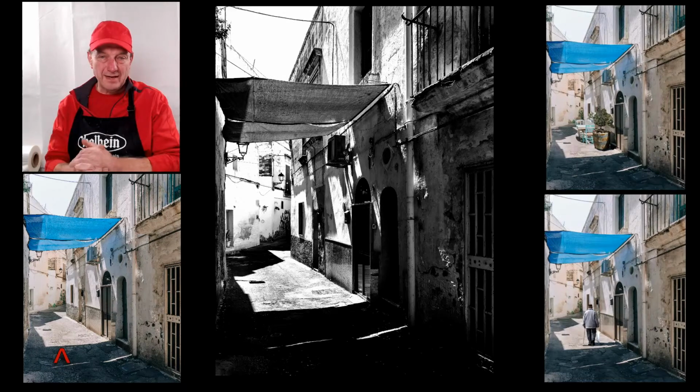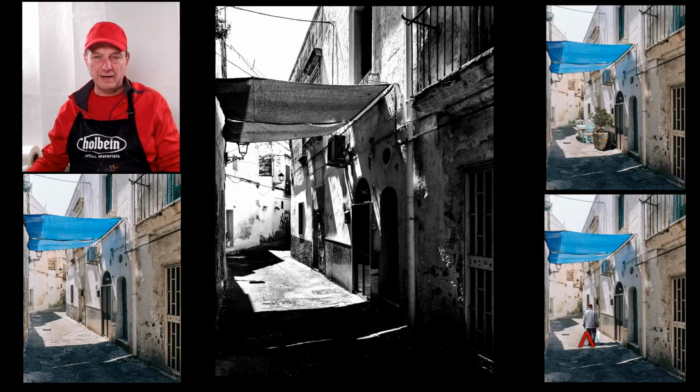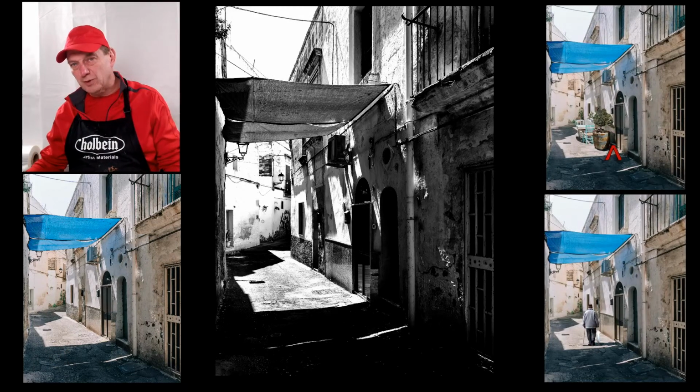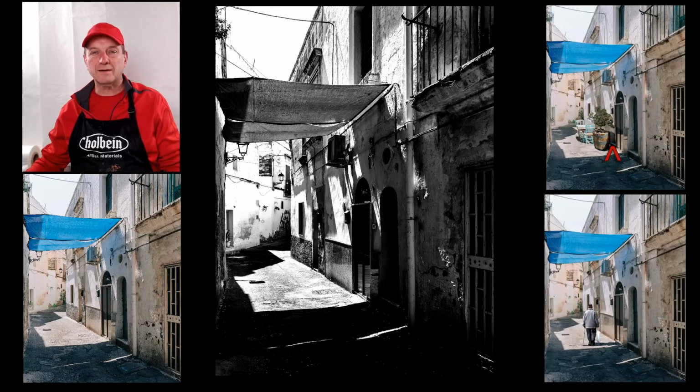But I'm just going to add a person. I'm going to add the guy in this lower right corner. And I think I'm going to put a little plant in right here, a little plant right there on the side too, just to give it a little bit more interest.